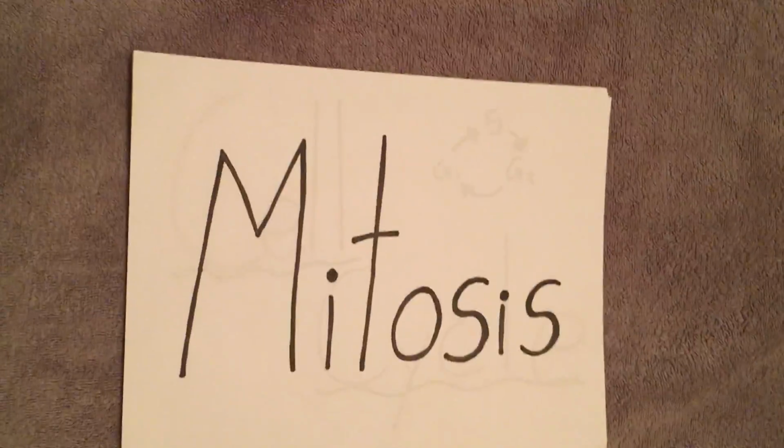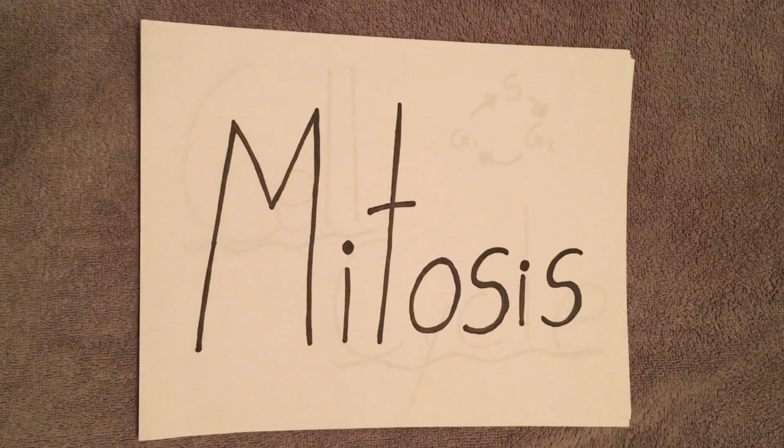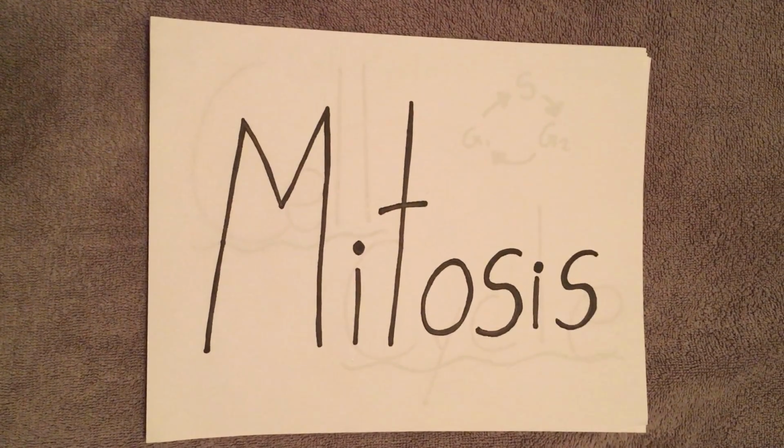Mitosis. Mitosis is the exact copying of cells. This is necessary for the repair, replacement, and growth of cells in most organisms.